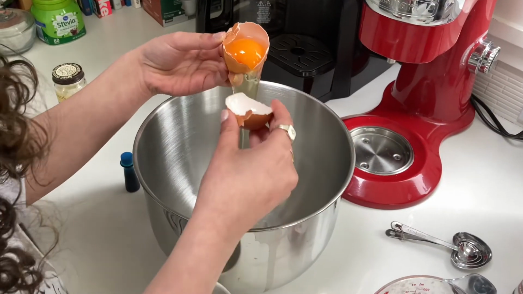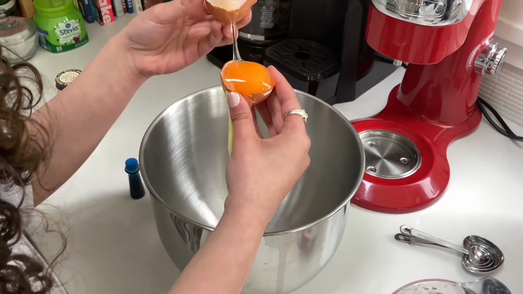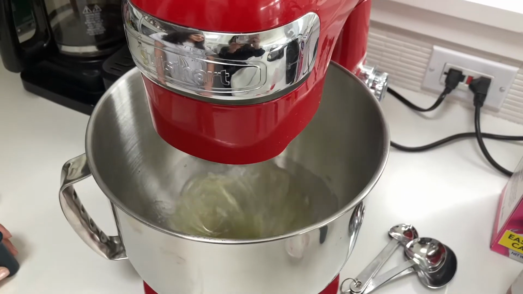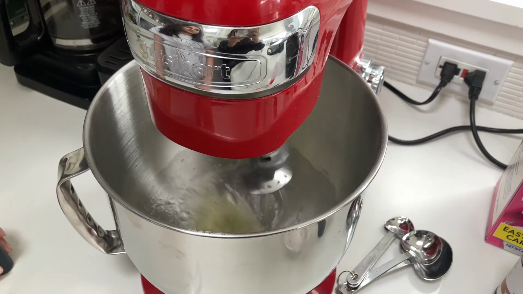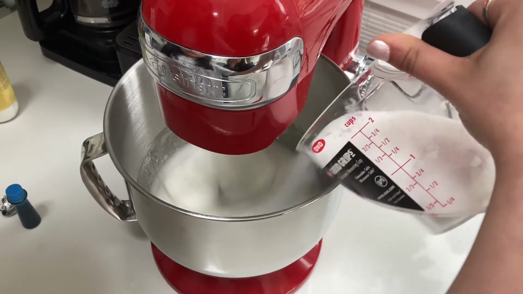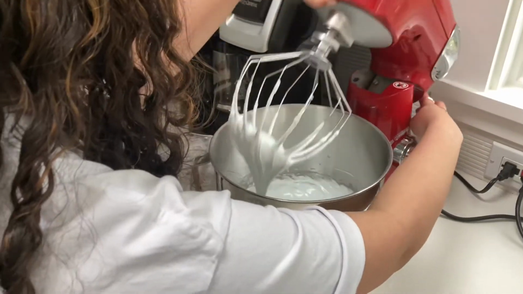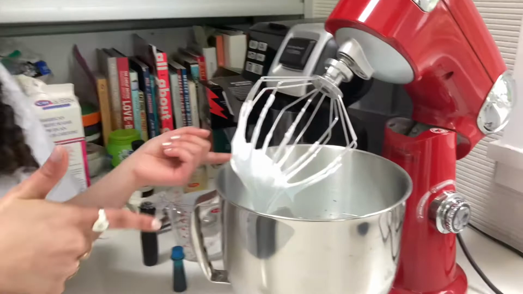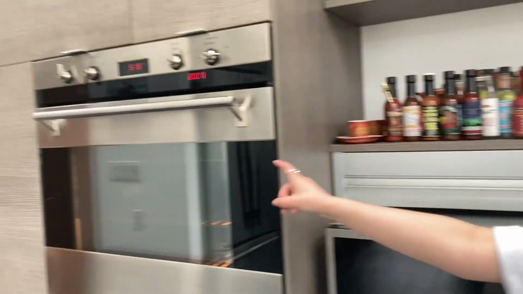Now we are separating the egg whites from the egg yolks. Next step, whip up the egg whites. Now we add the sugar while the egg whites are mixing. Now that all the moles are combined, it's ready to put through the catalyst.